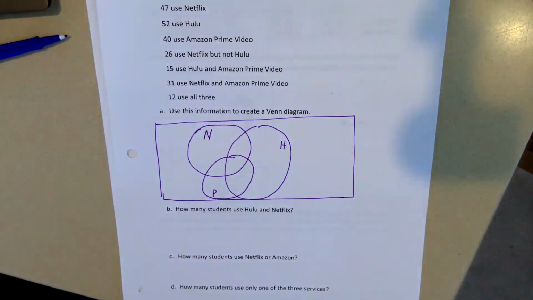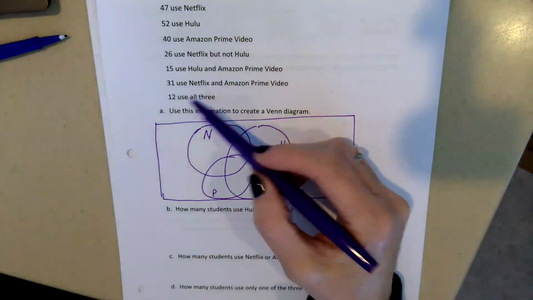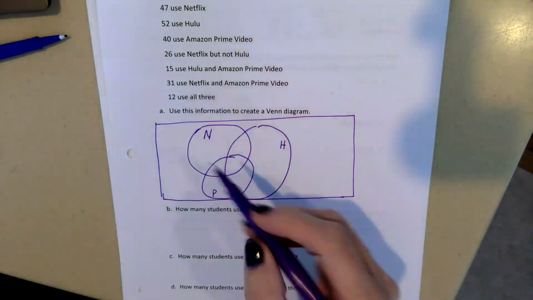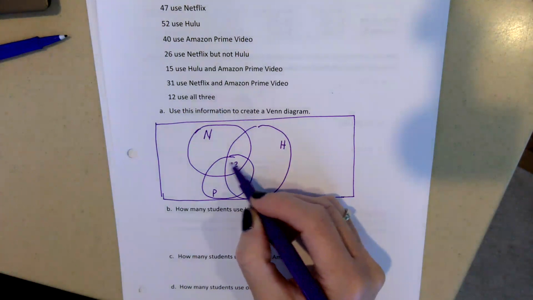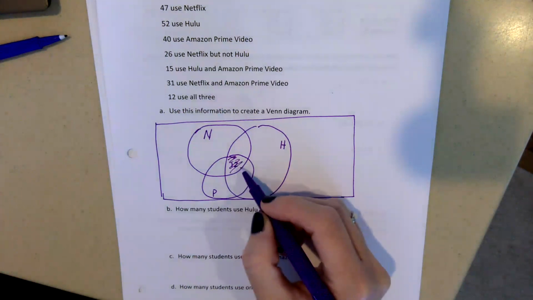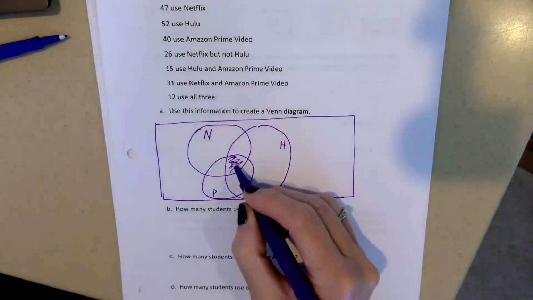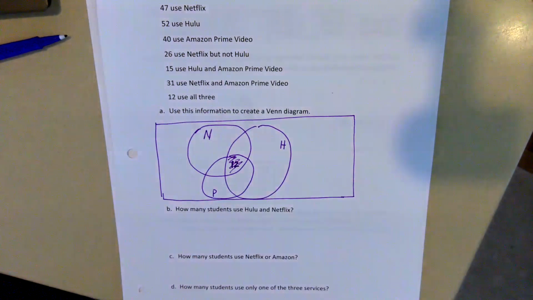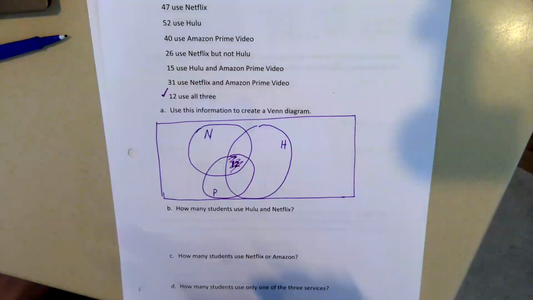So for me, starting with the overlap is a good piece. So we know that 12 use all 3. So that's going to be this area here where they're all together. That's 12. And I'm going to check them off.